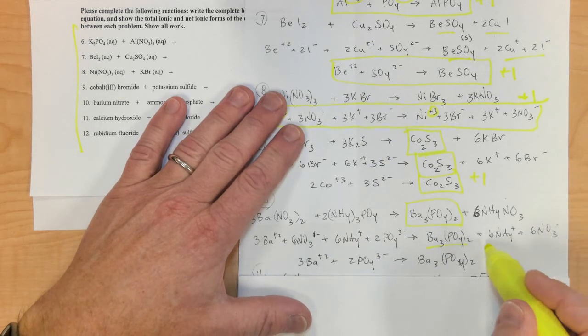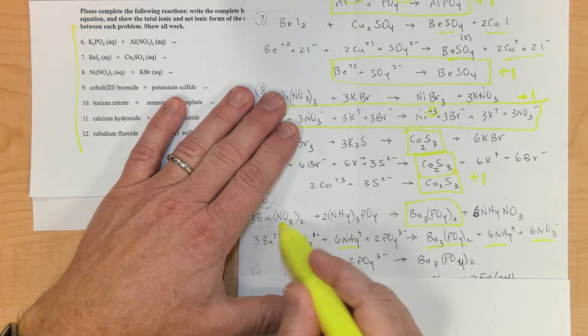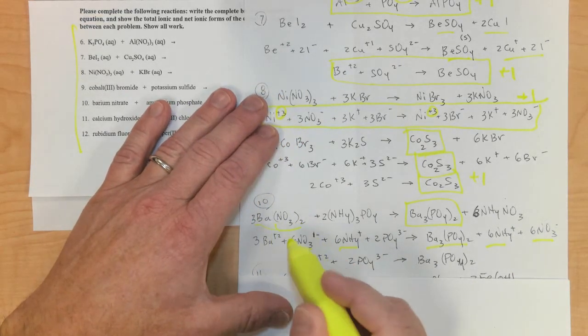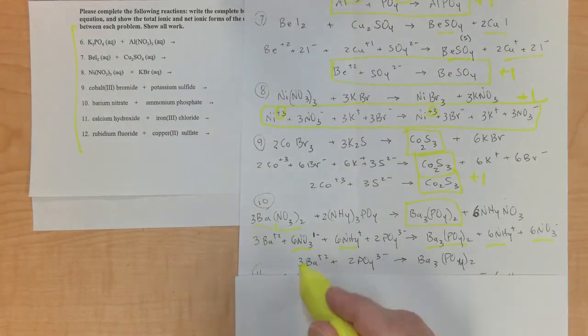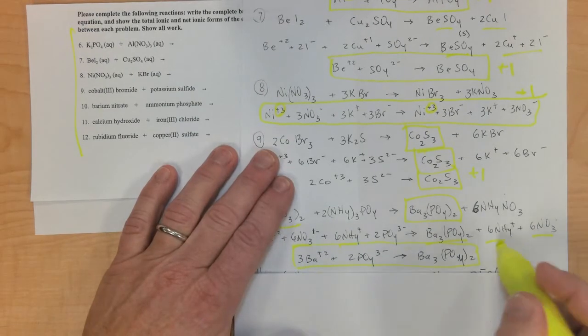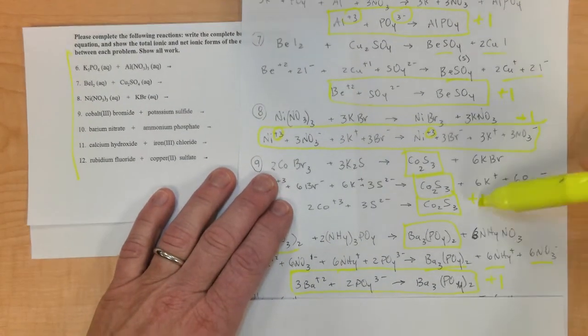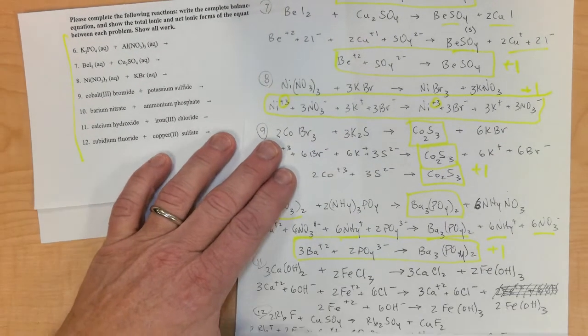And then notice how there's 6 ammonias and 6 ammonias and 6 nitrates and 6 nitrates, because the 2 and the 3 right here go together to give you that. Getting the net ionic equation right here earns 1 point. So far in this we're up to 1, 2, 3, 4, 5 possible points right there.